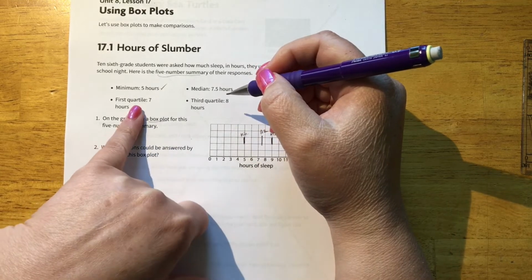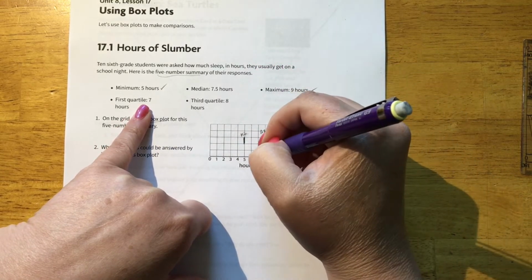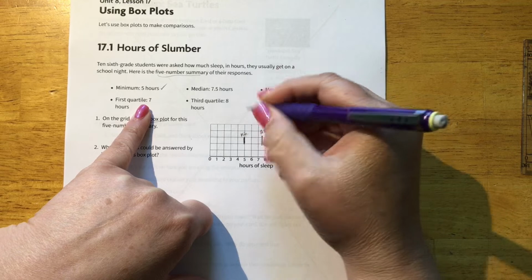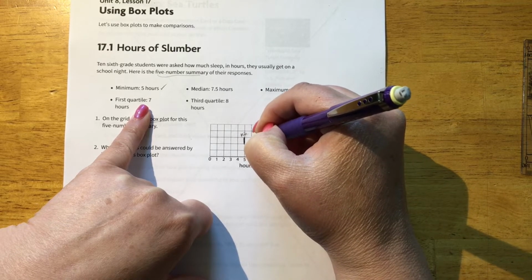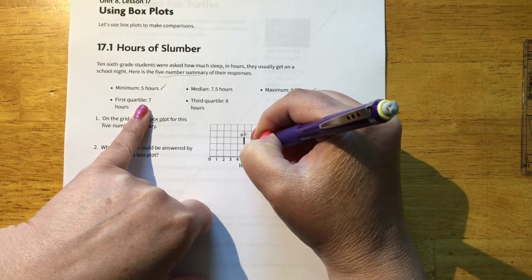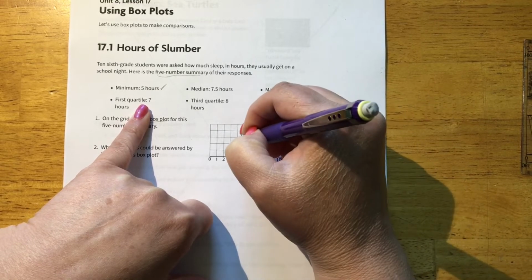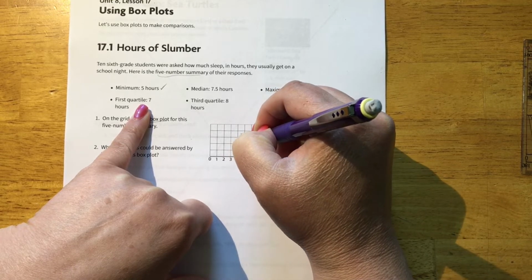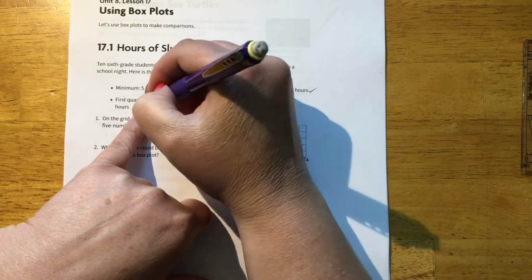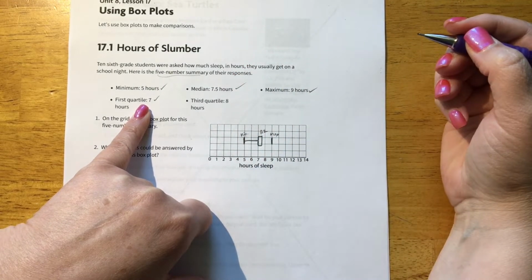Now I need my first quartile. My first quartile is at 7. So right here on the grid marks itself is a nice thick line. That's going to be the left side of my box. And that is where my left whisker will extend to, from the minimum to the left side of the box. So there's my first quartile. Oh, I already did that as well.